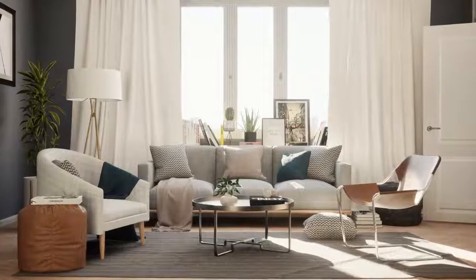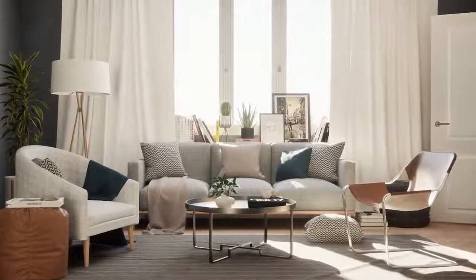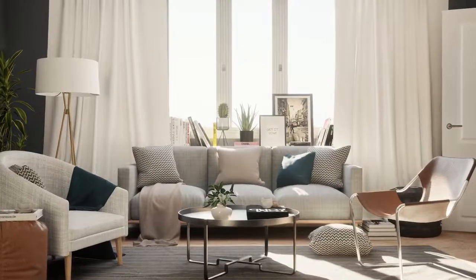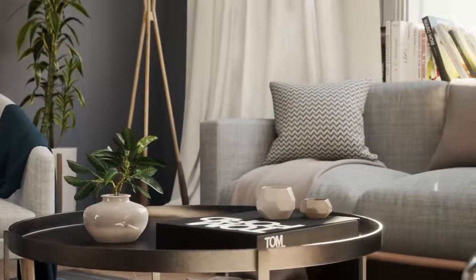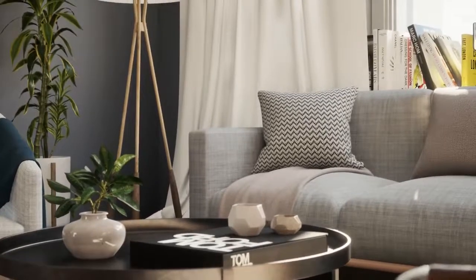Hello everyone, in this tutorial I'm going to show you how to light an Archviz scene using Unreal Engine 5 and Lumen. Meanwhile, enjoy the cinematic preview and I will talk to you later.